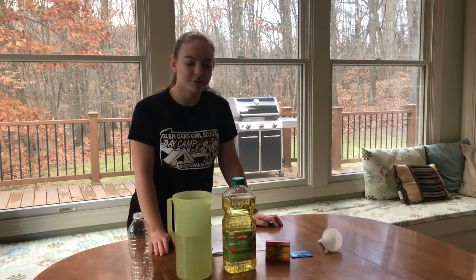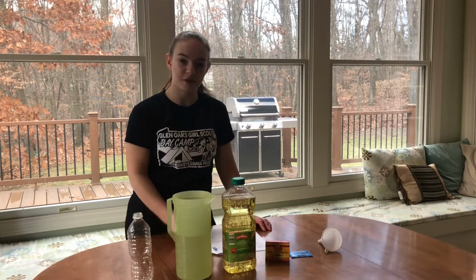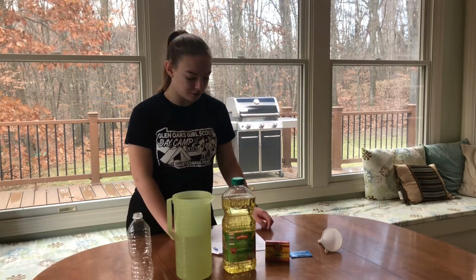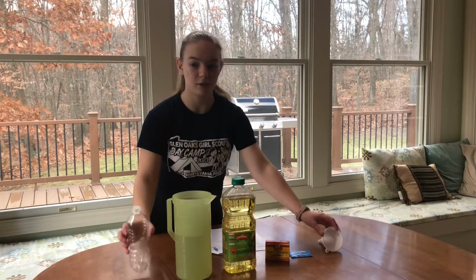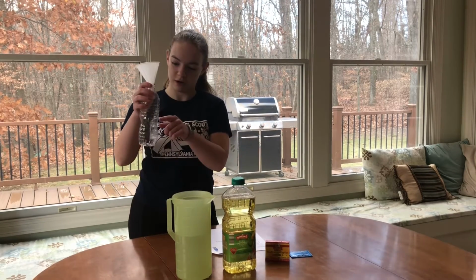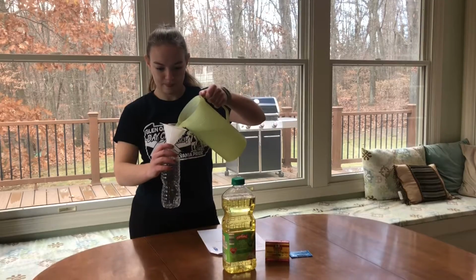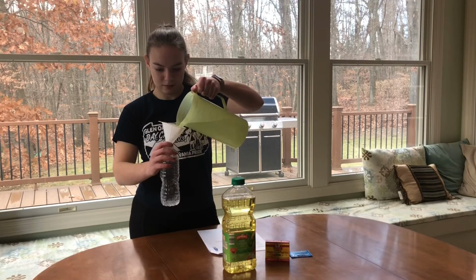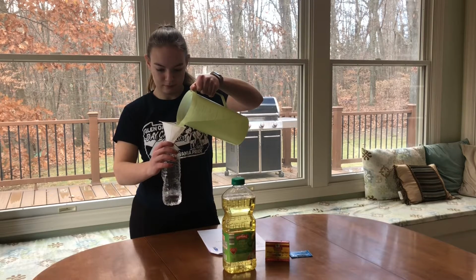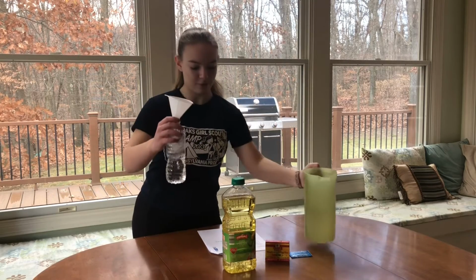Now that we have all our materials ready, we're going to start with our procedure, which is the steps that we're going to use to do the experiment. So the first thing is to use a funnel. We're going to put that in our bottle, and we're going to fill it about halfway with water. So I'm going to do that real quick. Alright, that looks about halfway.